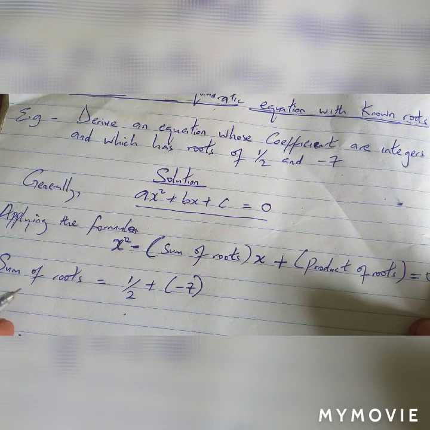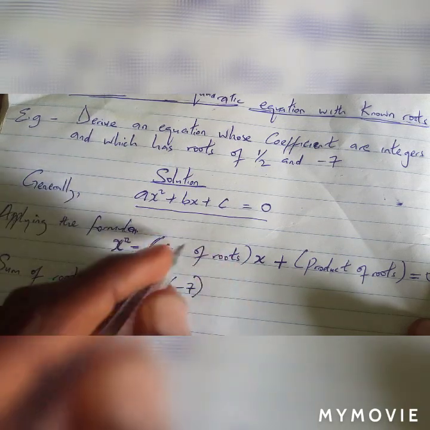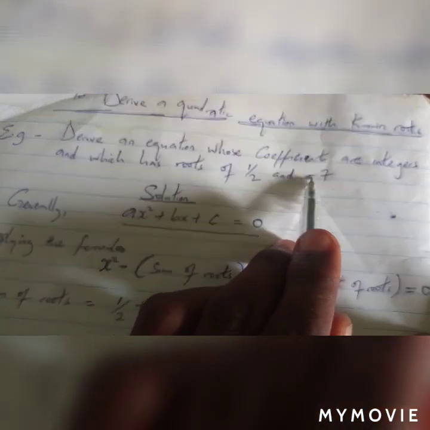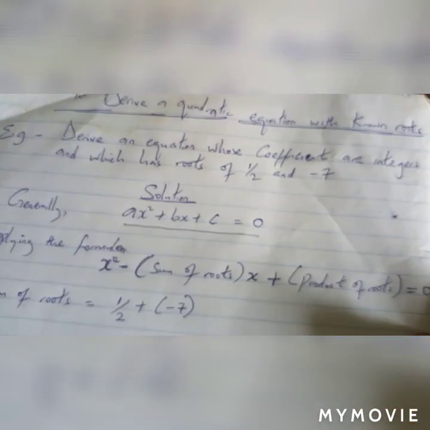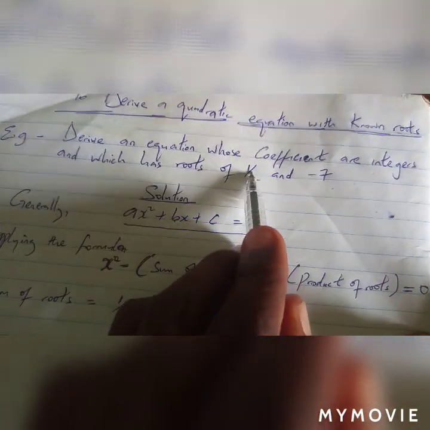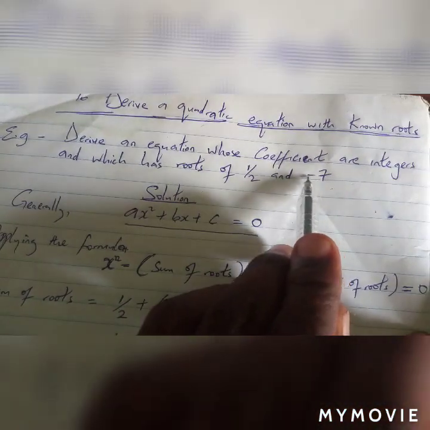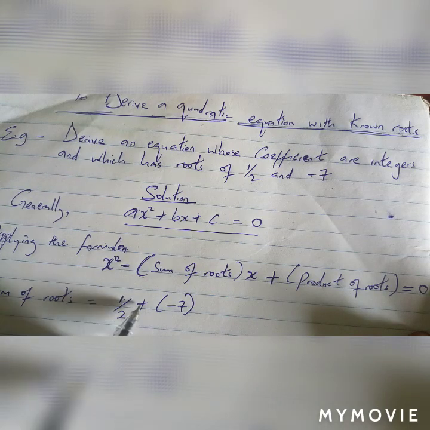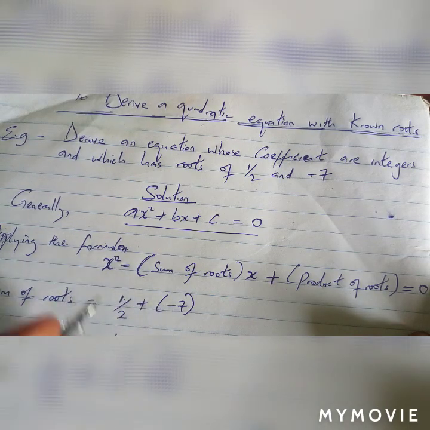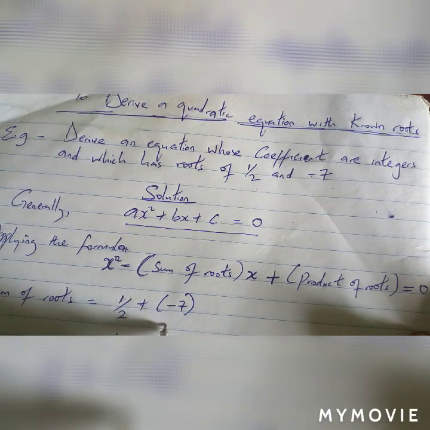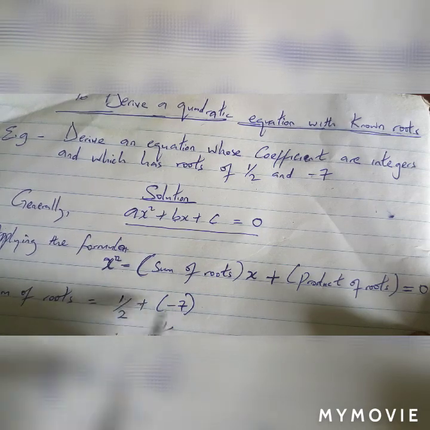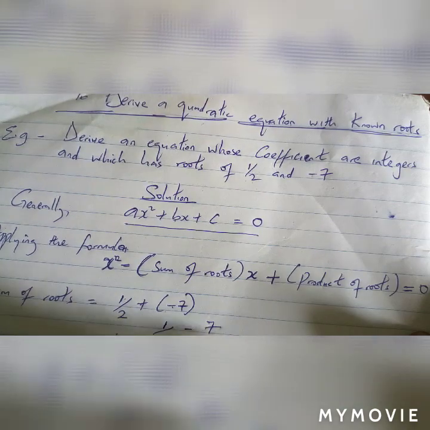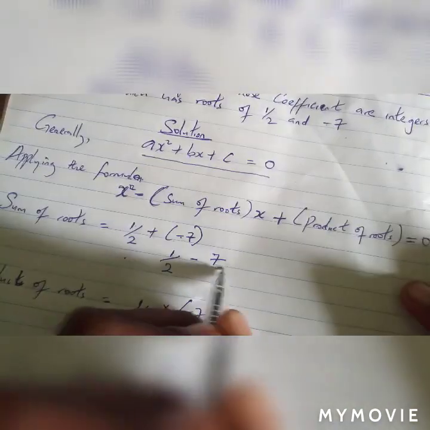Now, the sum of roots simply means we have the roots as 1/2 and -7, so we're going to add 1/2 plus -7. So we have 1/2 plus -7 over 1.